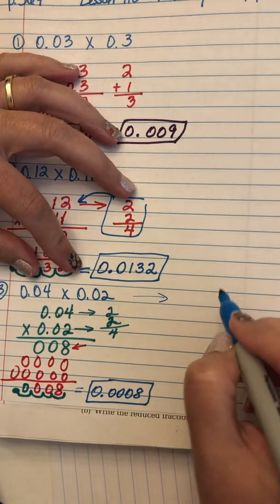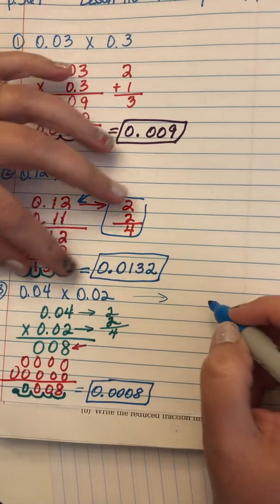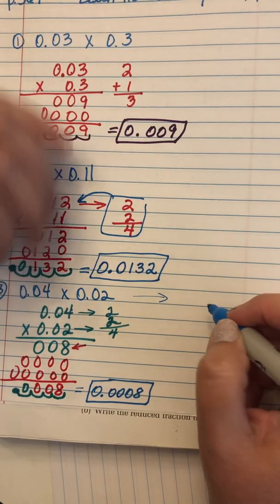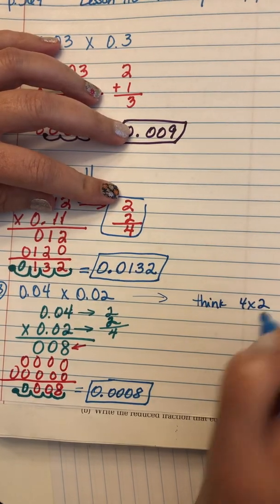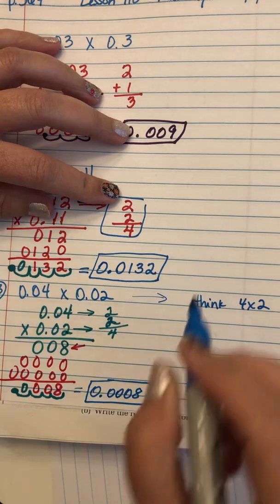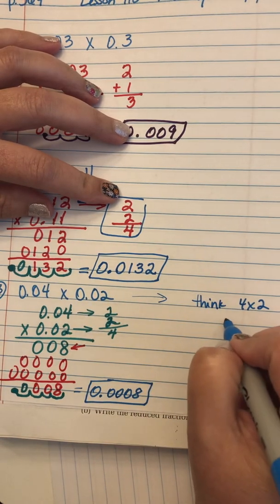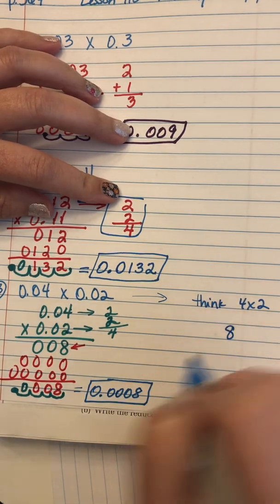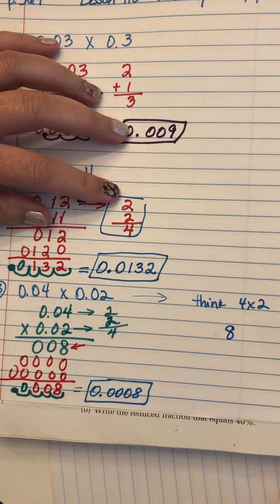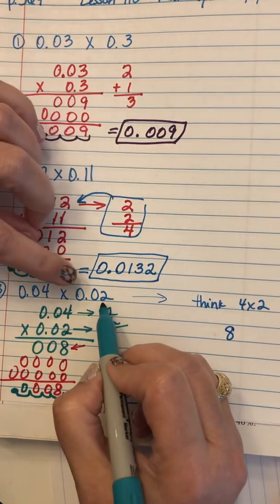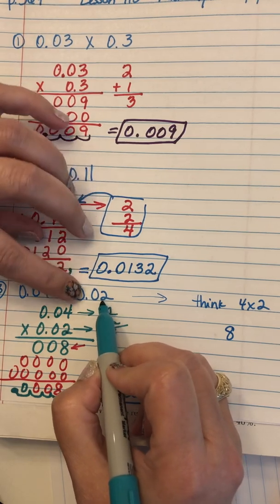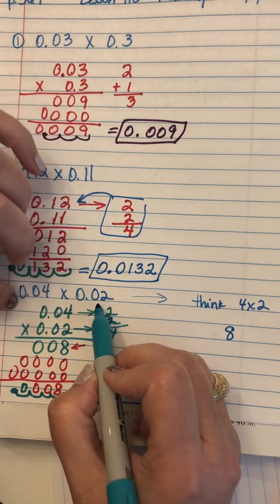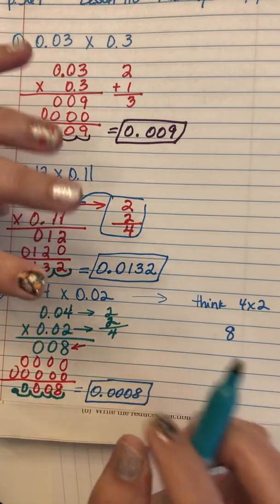If I'm going to do it mentally, in my head, I'm not going to think of those decimal points, and I'm going to think 4 times 2. That's what I'm thinking, okay? And when I do that, I get 8. So I can write down my answer of 8. And then I have to look at my original problem, and I still have to determine the number of decimal places, which I know to the right of the decimal here is 2, and to the right of the decimal here is 2, so I have to have 4.